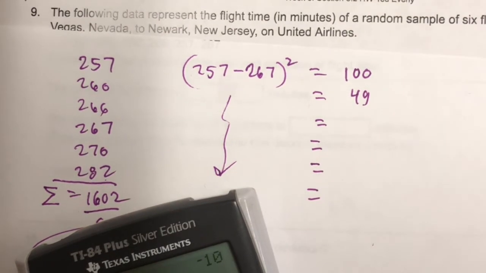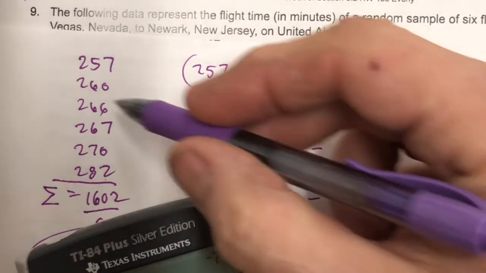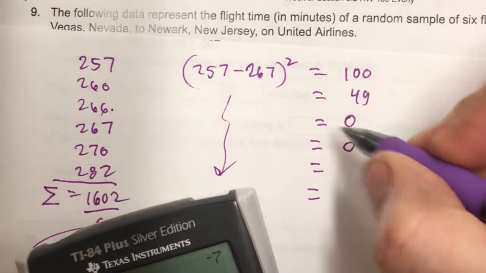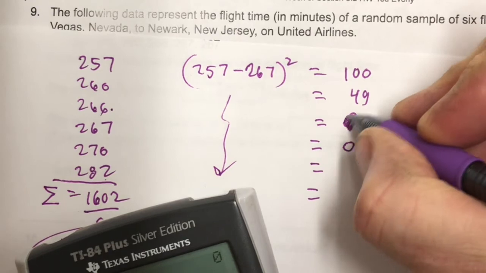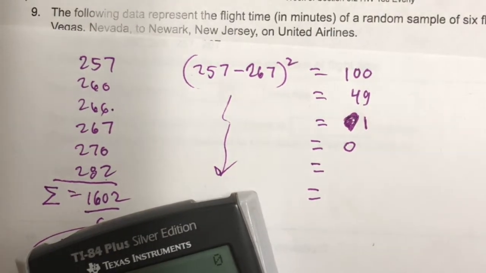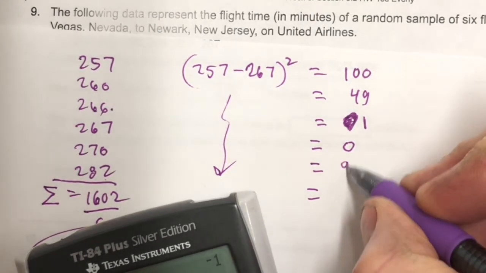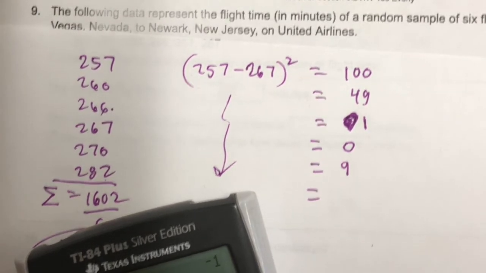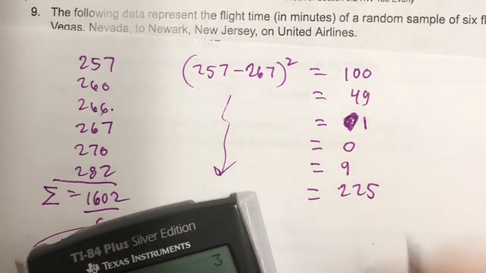Then 267 minus 267 is 0, squared, 0. Uh-oh, I skipped 266. 266 minus 267, squared, that should be a 1. Then 270 minus 267, squared, that's 9. Then 282 minus 267, squared, equals 225.